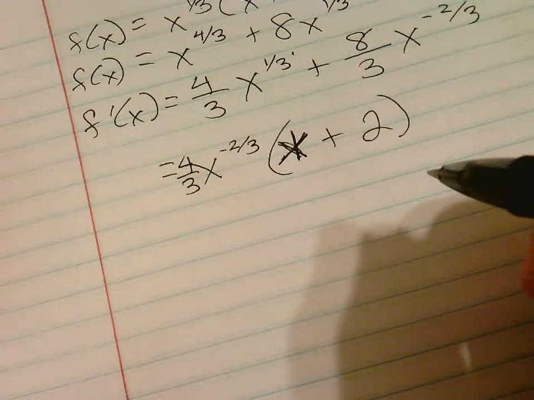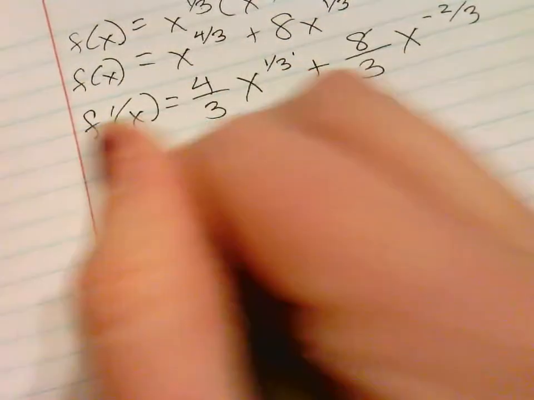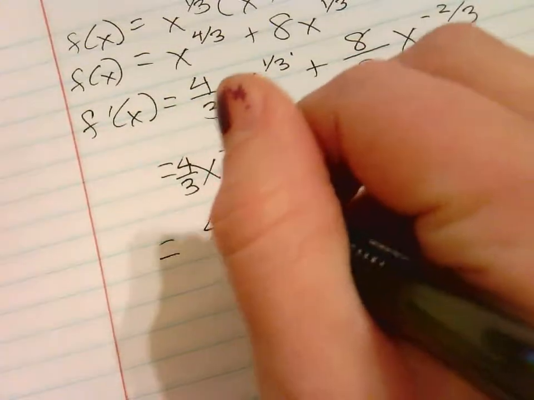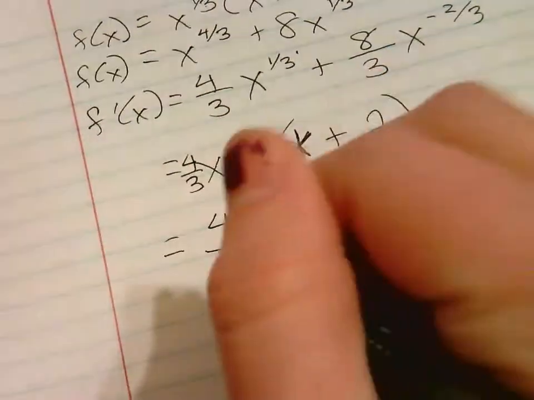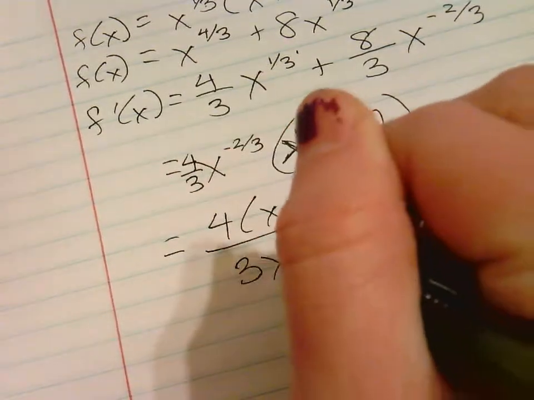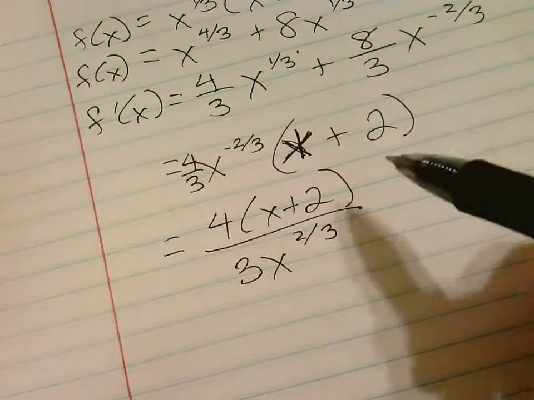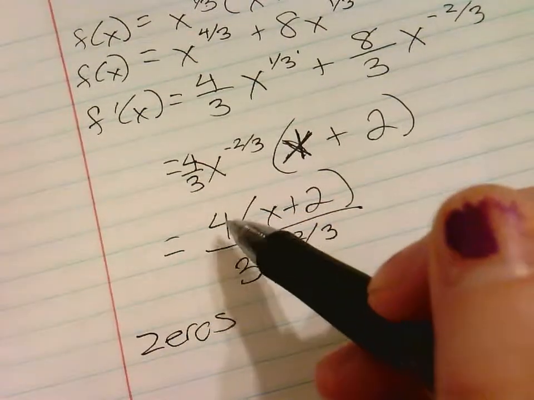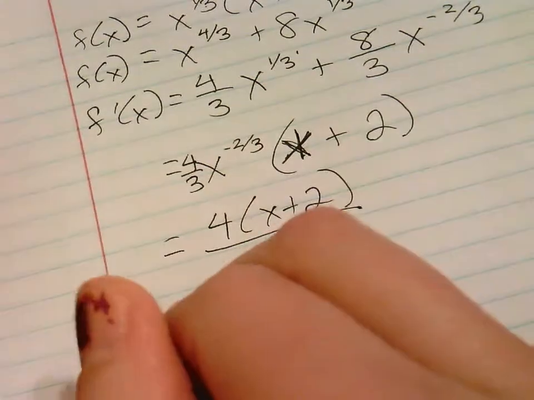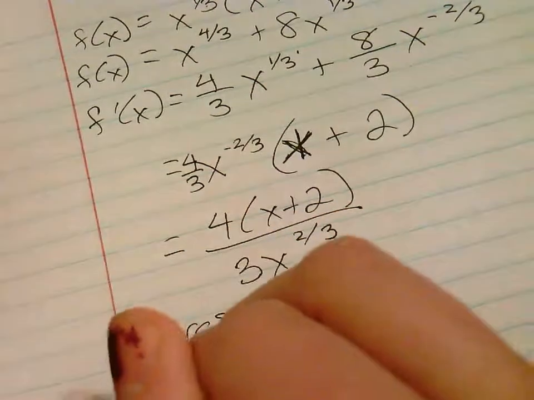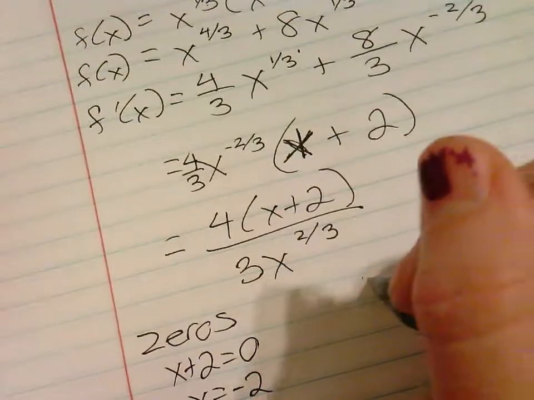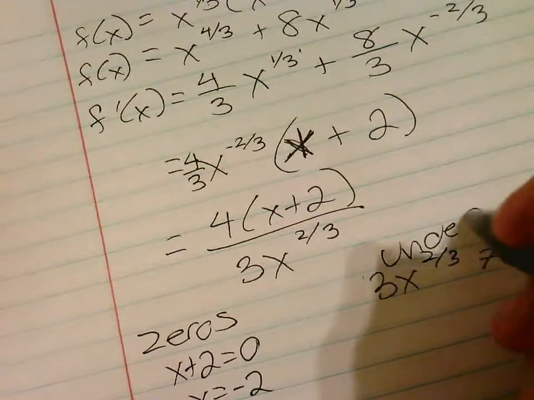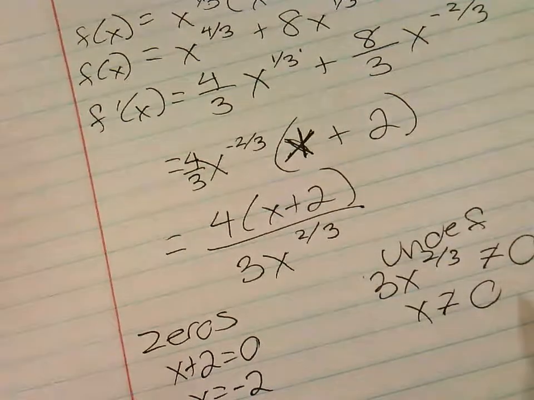Alright, so let's check our critical points. So all we have is 4 times x plus 2 over 3 x to the 2/3. Okay, so let's check our critical points. So zeros. So you could do 4 equals 0, or you could just do x plus 2 equals 0. So x equals -2. And then you have 3x to the 2/3 can't equal 0. So this is undefined. So x can't equal 0, but we have a domain of -infinity to positive infinity.